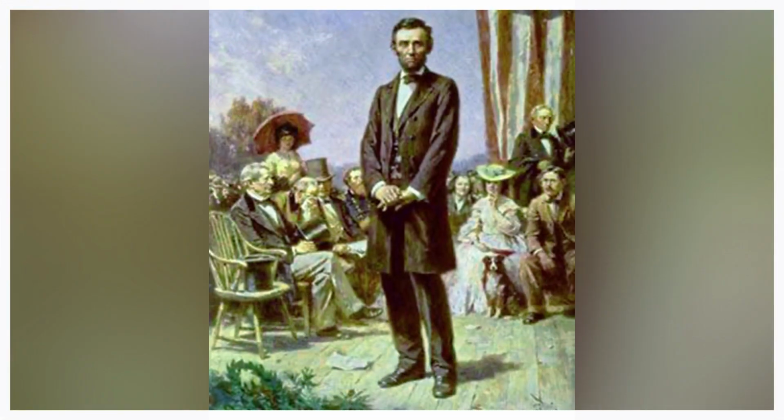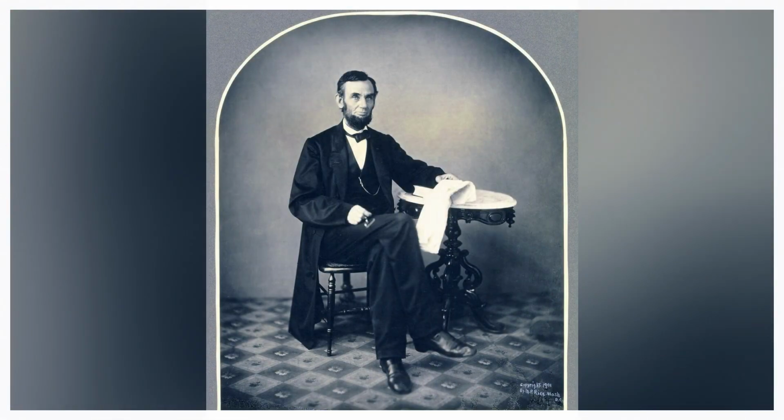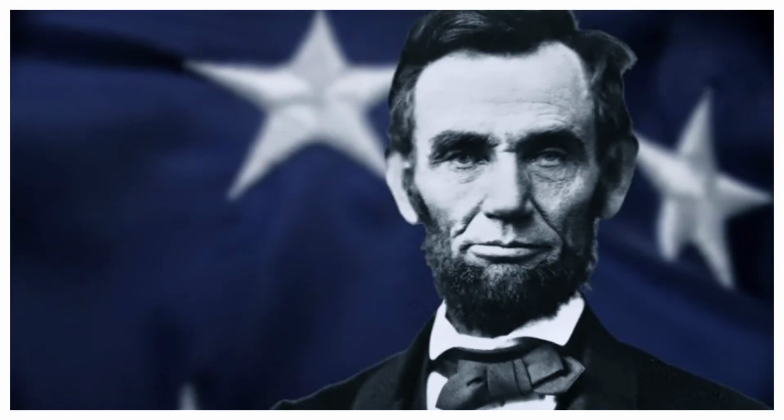He once challenged an opponent to a duel, but chose a sword as his weapon, knowing that his long arms would give him an advantage. The duel was called off at the last minute.